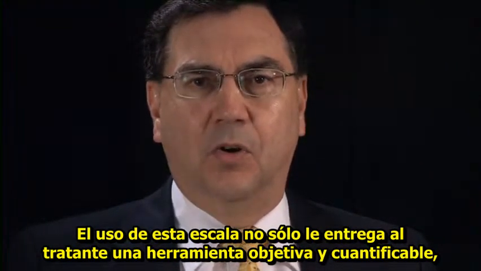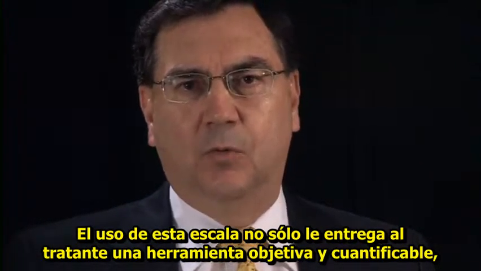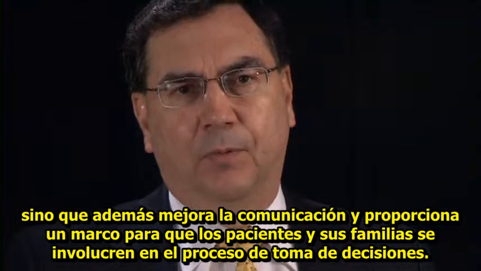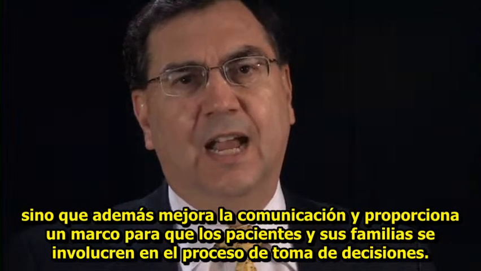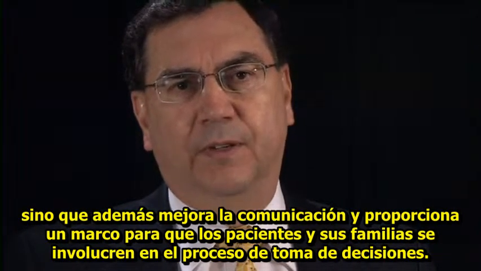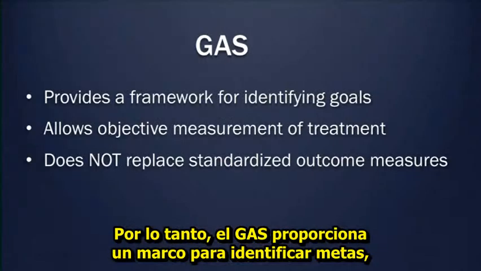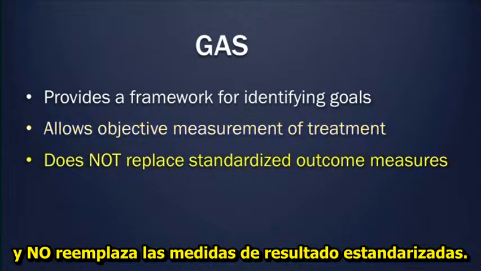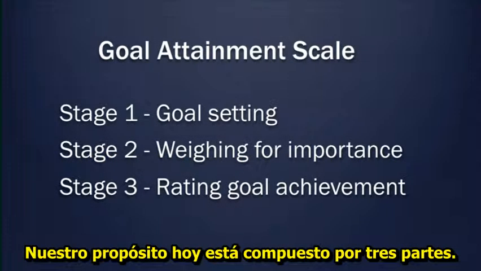Using this scale not only gives the clinician an objective, quantifiable tool, but also enhances communication and provides a framework for the patients and their families to be involved in the decision-making process. Therefore, the goal attainment scale provides a framework for identifying goals, allows objective measurement of treatment, and it does not replace standardized outcome measures. Our purpose today is threefold.